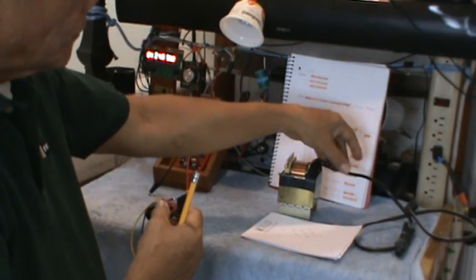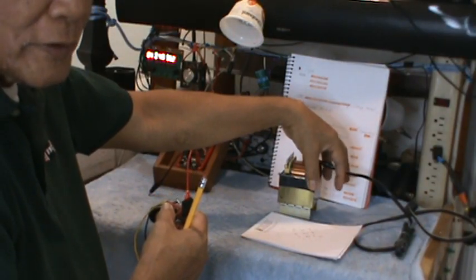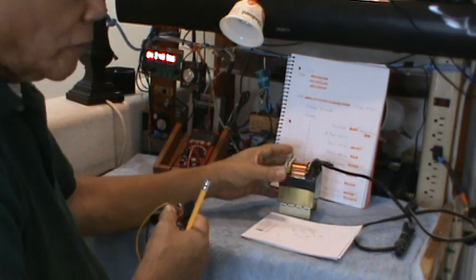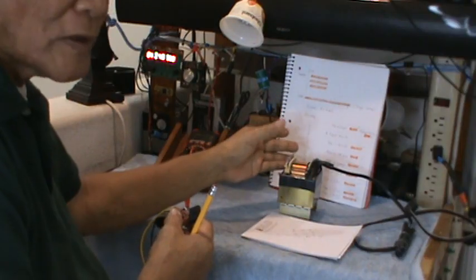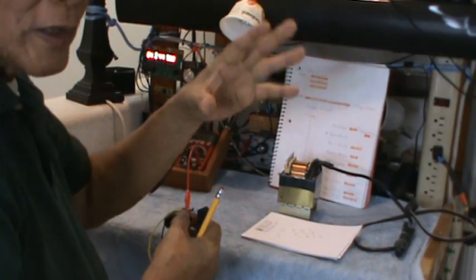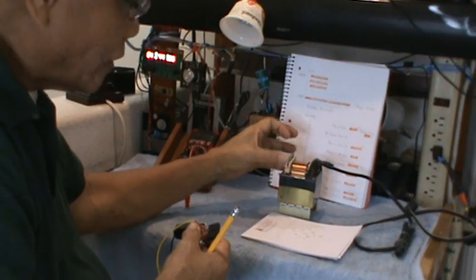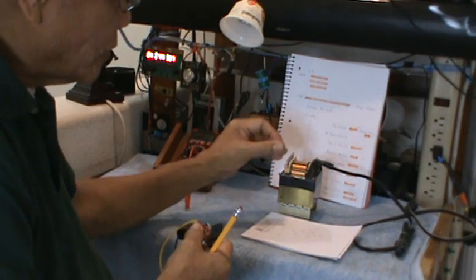The input on the primary is alternating current, and on the secondary side, it got 10 terminals, and there are actually 9 output voltages that could be taken from this AC voltages.